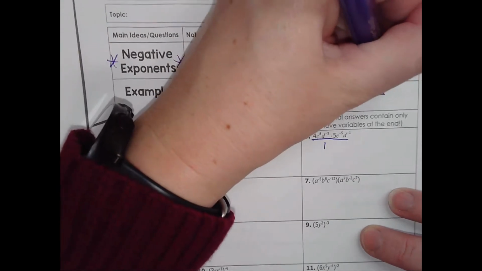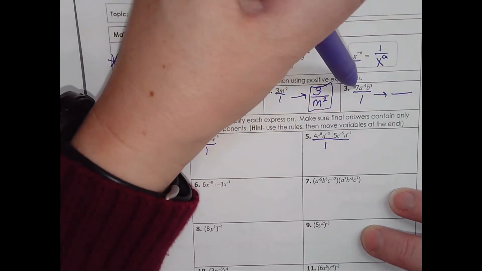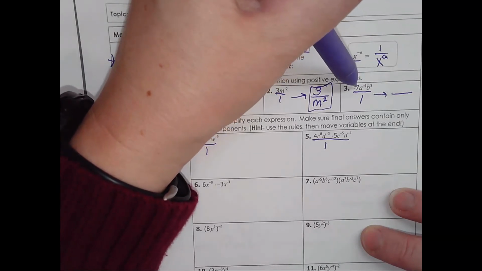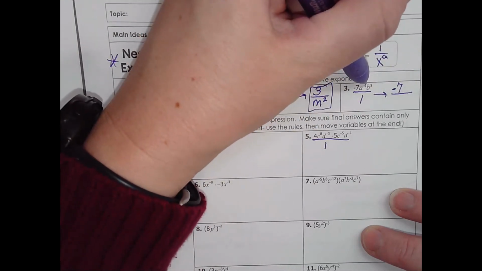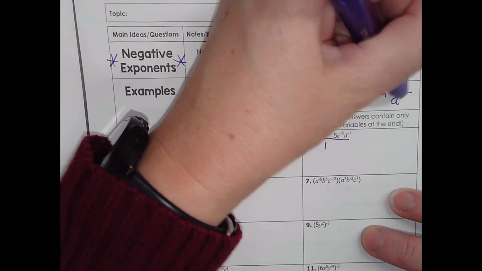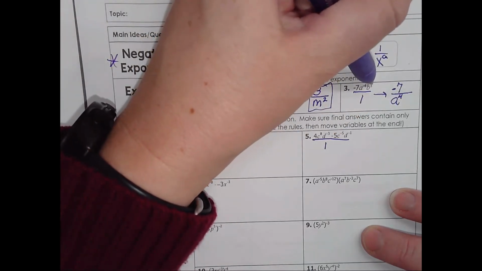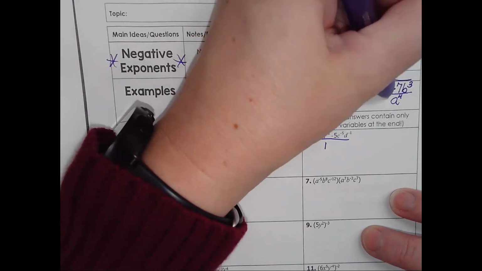Number 3. So we're going to write my fraction here. Negative 7 does not have a negative exponent, so that can stay where it's at. A is raised to the negative 4th. It's on top, so I'm going to put it in the bottom to make it positive. And then b cubed does not have a negative exponent, so it stays put as well. And that's it.